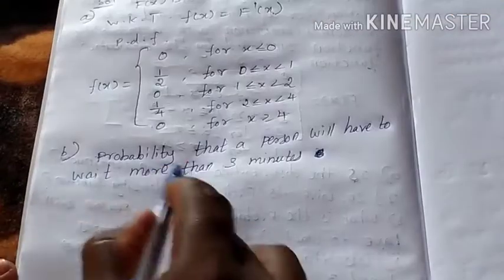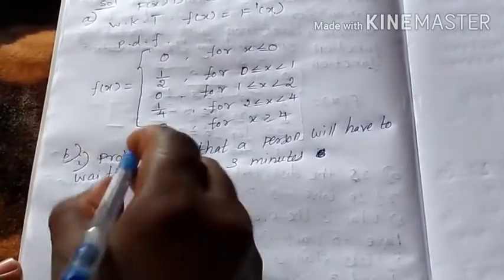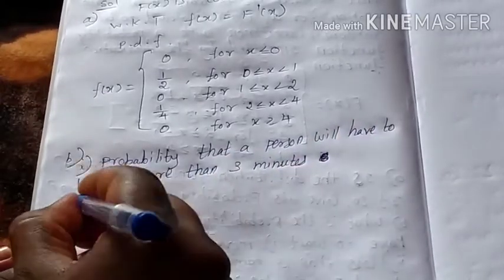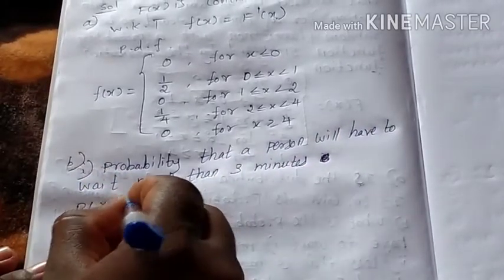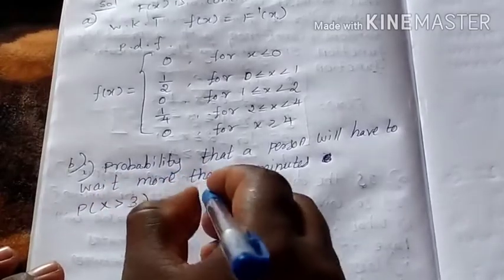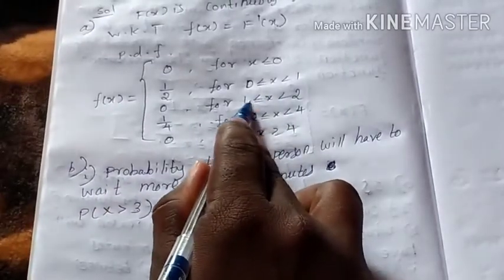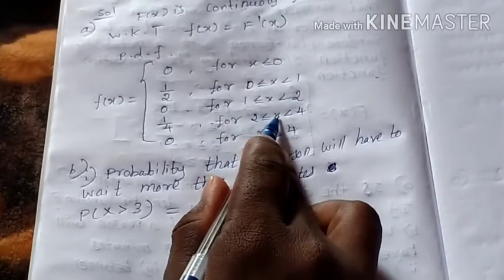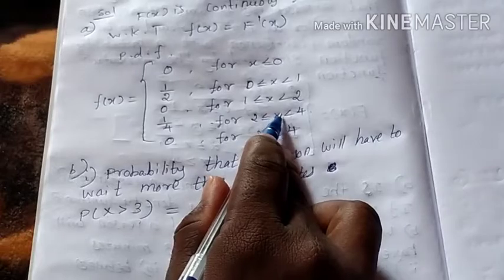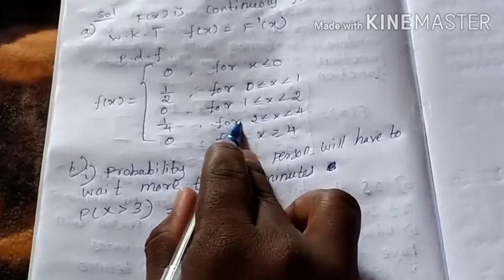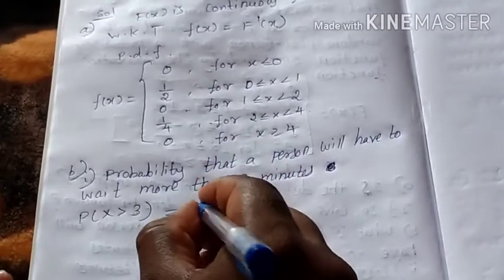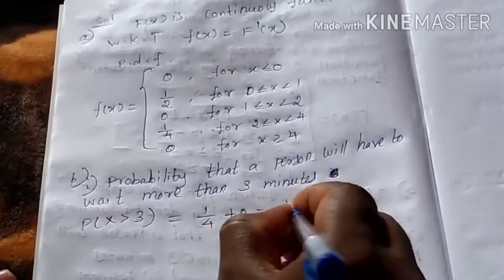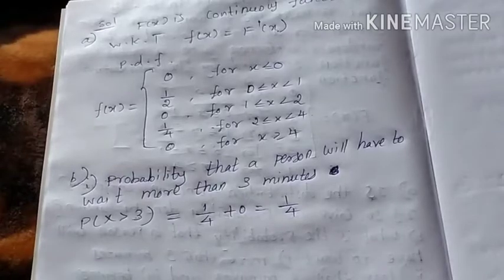Then B, the first subdivision: the probability that a person will have to wait more than 3 minutes. That is P of x greater than 3. Consider the intervals 0 to 1, 1 to 2, 2 to 4. Here 3 and more than 3 fall in the last two intervals, so we sum these two values: 1 by 4 plus 0, which equals 1 by 4. Have you understood? That's the answer.